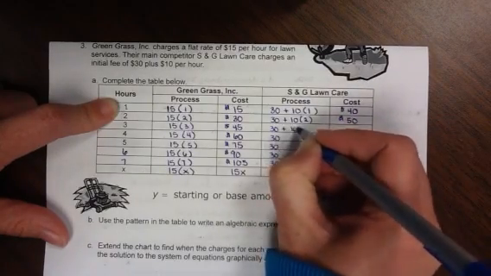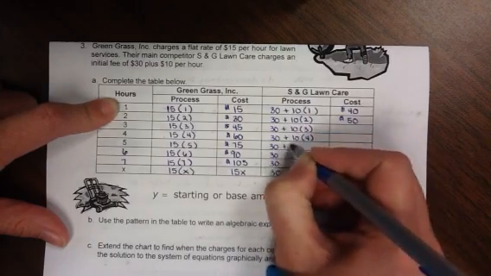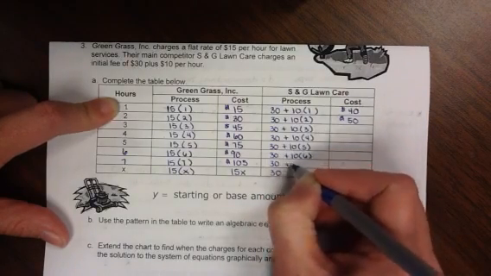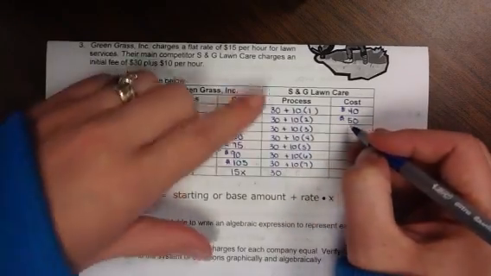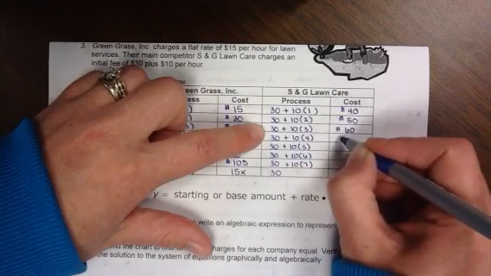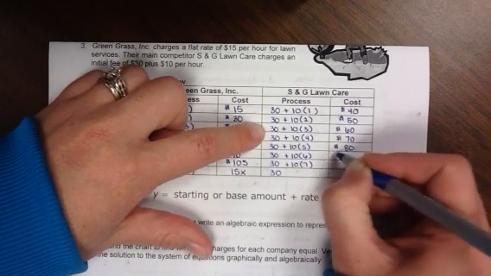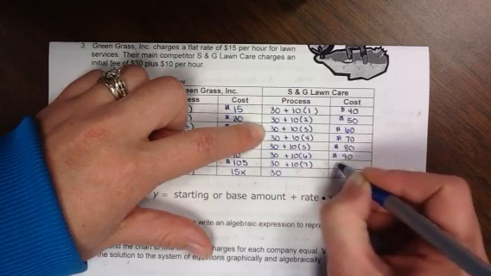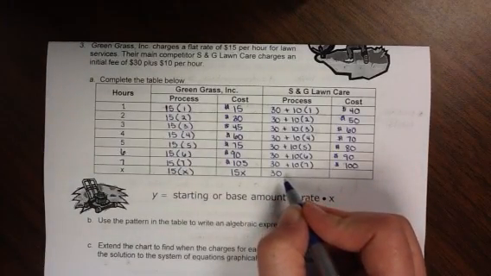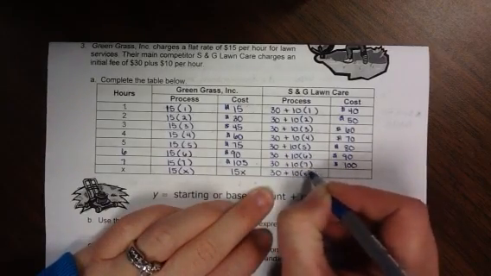And then this would be plus 10 times 3, plus 10 times 4, plus 10 times 5, plus 10 times 6, plus 10 times 7. I think you can kind of match the pattern, but 30 plus 30 would be 60, 40 plus 30 would be 70, 50 plus 30 would be 80, 90, and 100. So our general equation for S&G lawn care would be 30 plus 10x.